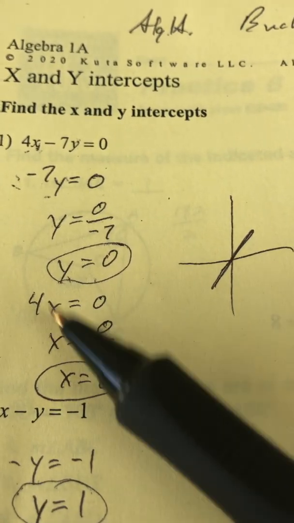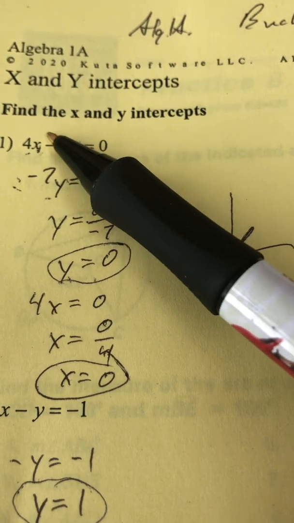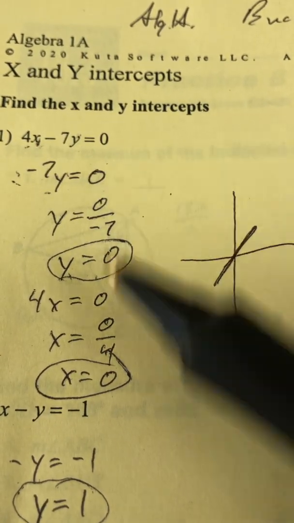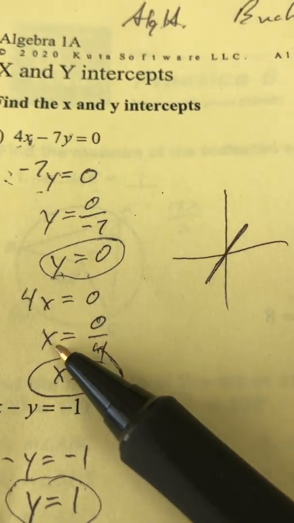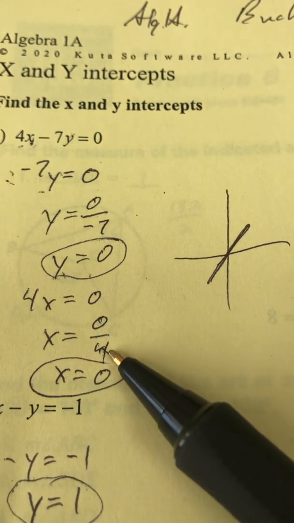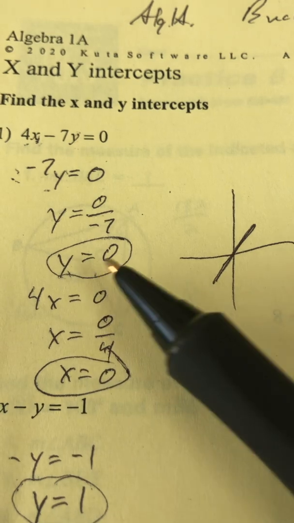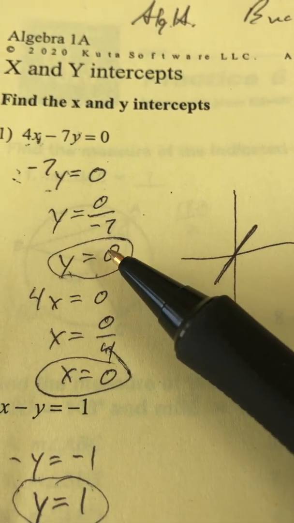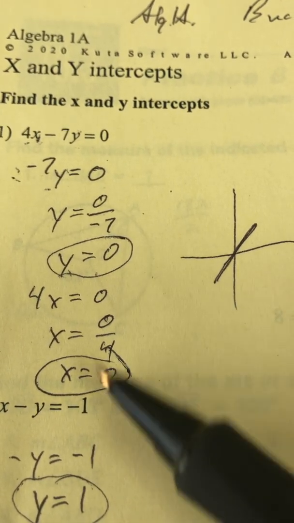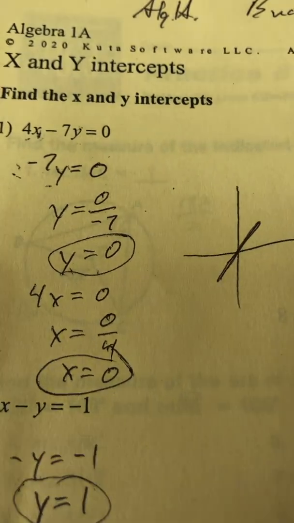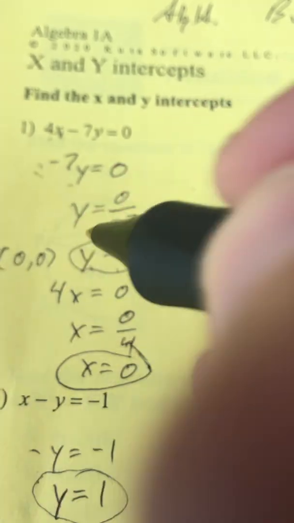I do the same thing for the x when y equals 0. I have 4x equals 0. In order to get x by itself, I have to divide both sides by 4, and I get x equals 0. So what does that mean? Well, that means that the intercepts are both at 0. So this would be 0, 0, and when x is 0, y is 0. And this one would be 0, 0, when y is 0, x is 0.